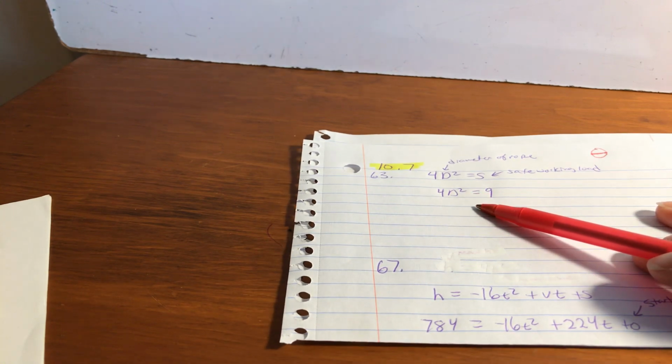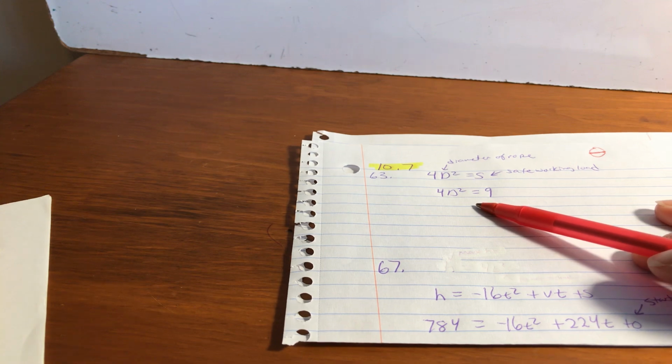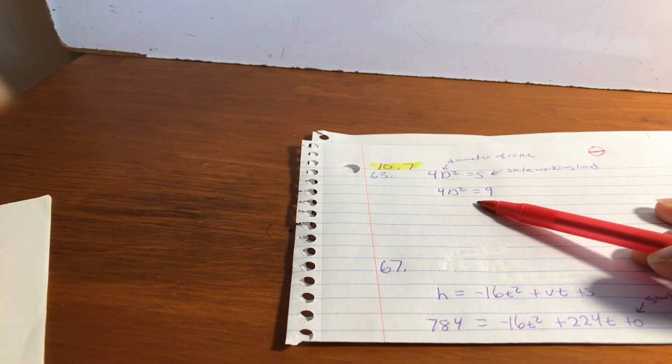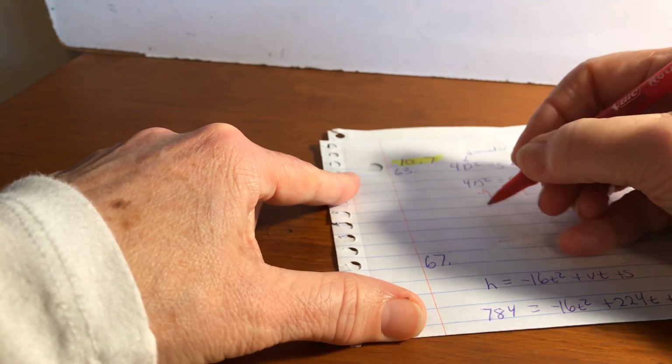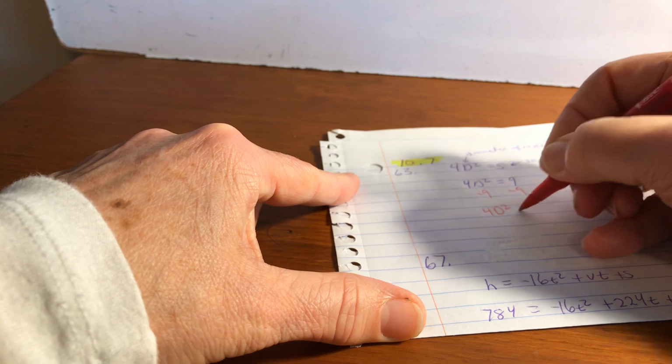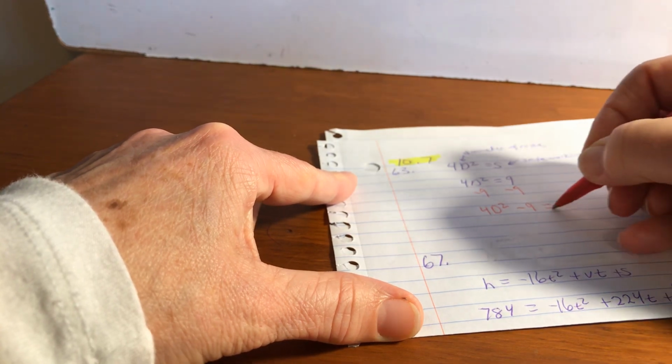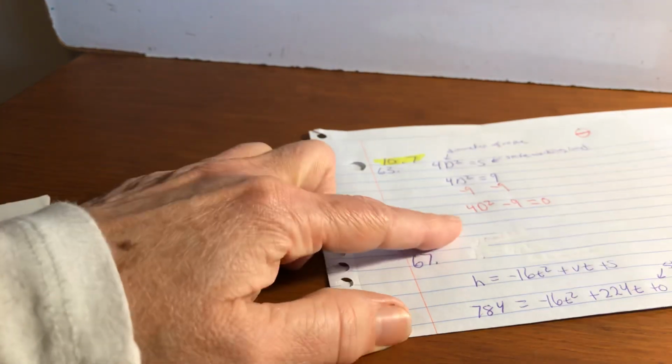And since this one has to do with factoring in chapter 10, I am going to use the chapter 10 method to do this problem. So I'm going to subtract the 9 and write 4d squared minus 9 equals 0.